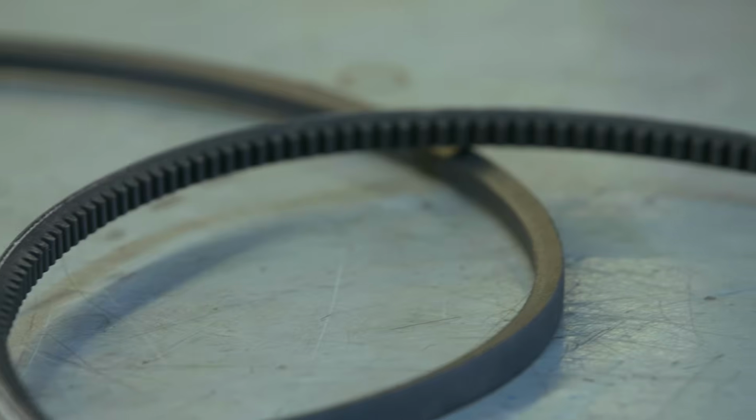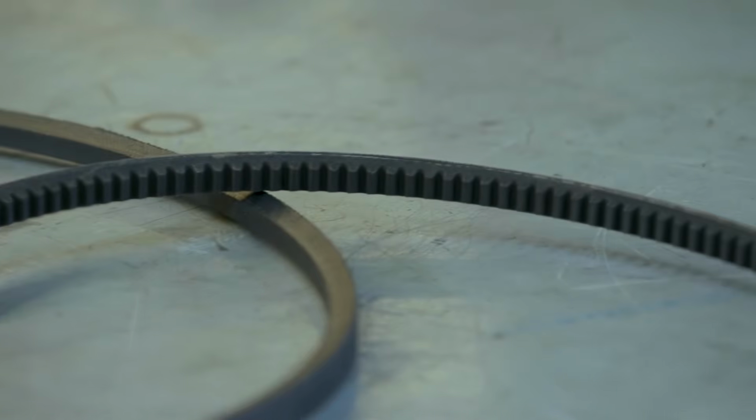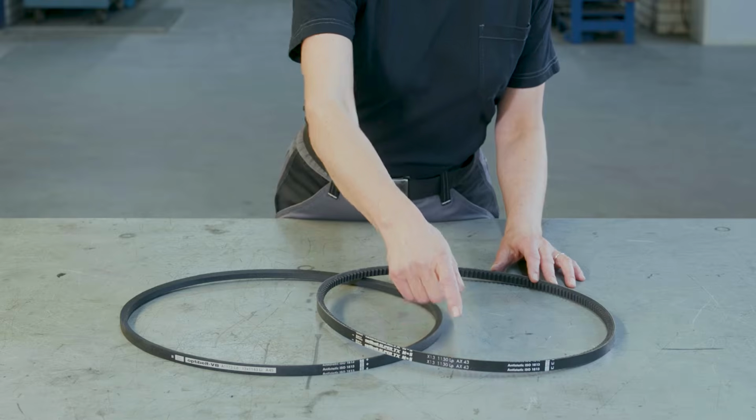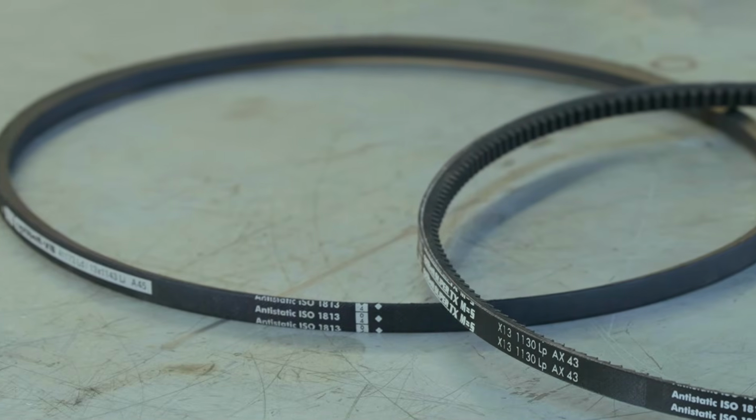Remember when I told you we would get into cogged belts later? Well, the time has come. See how there's teeth inside the belt? That's a cogged belt, as compared to a standard one.